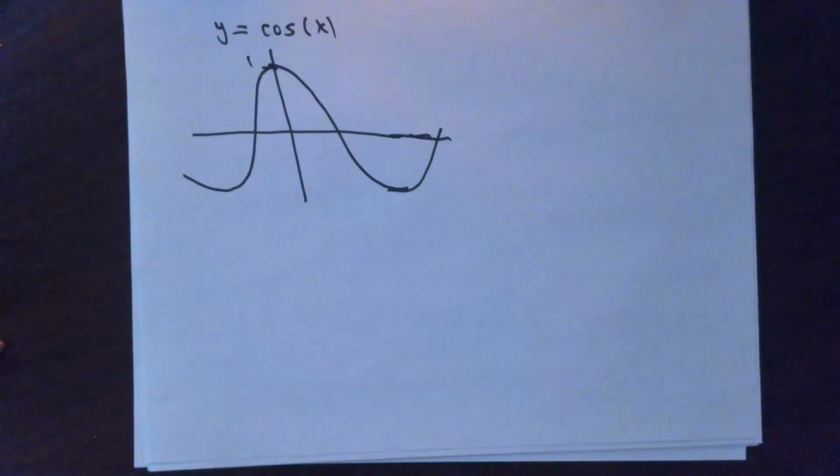I need a range of x values that produce all values of cosine x, but I don't want any repeated function values. The way people usually do this is to start at x equals 0, proceed to the right until you hit the bottom of the curve for the first time.